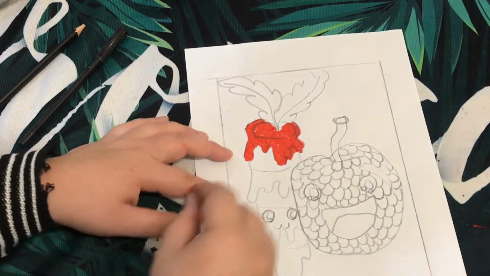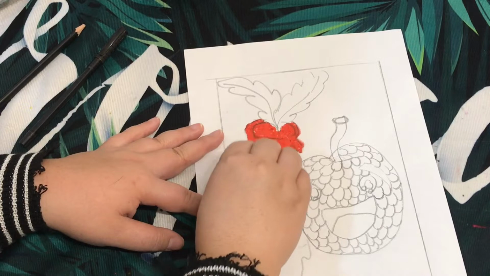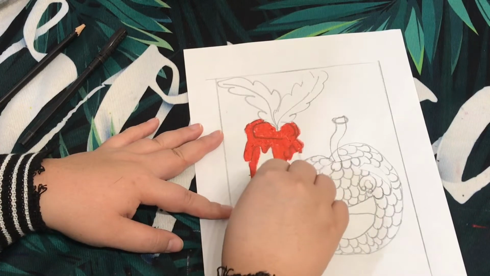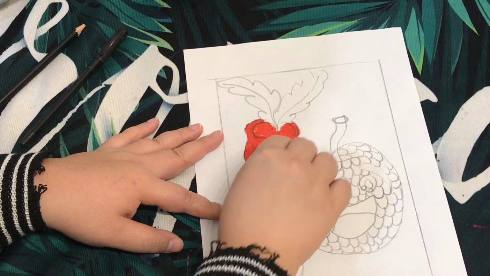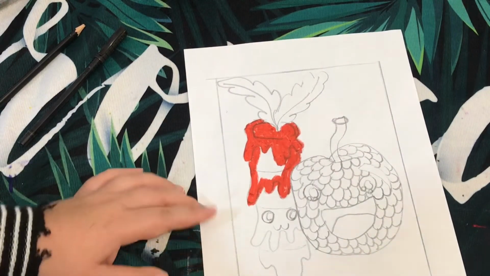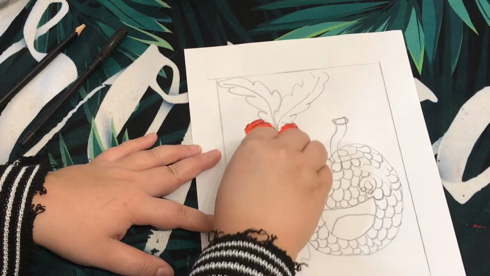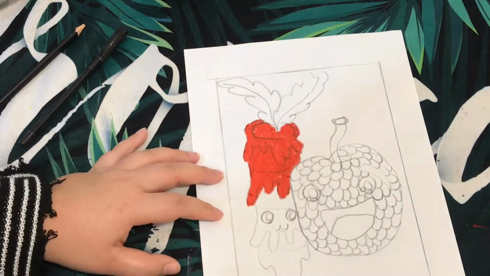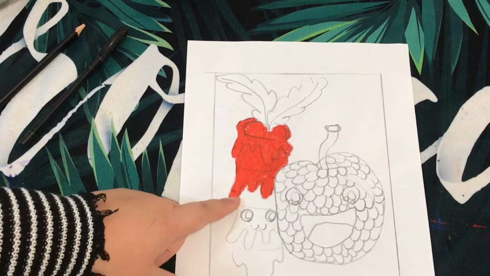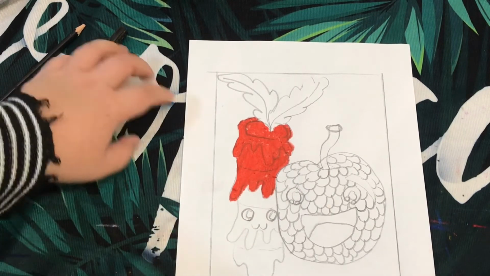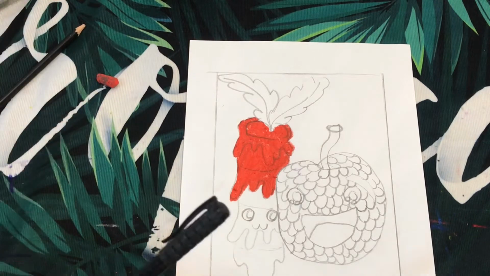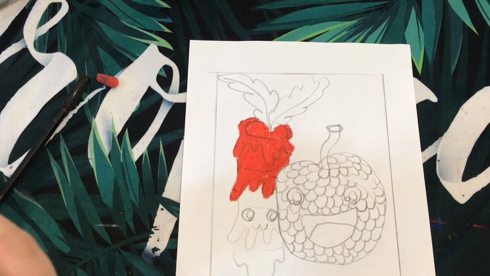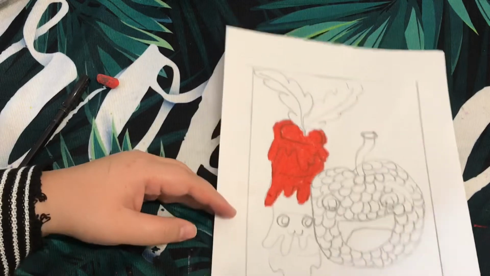There you go. Just go on until the end. Okay. Now I'm going to show you, just color it until the end, and then after that I'm going to show you how to separate these two sections and make it look more 3D. Okay, you can use your pencil color or your pencil to do it, or you can use marker. Okay, so let's say I'm using a pencil.